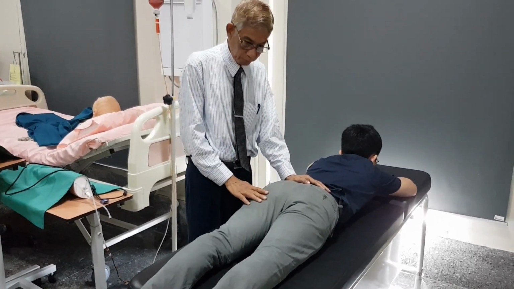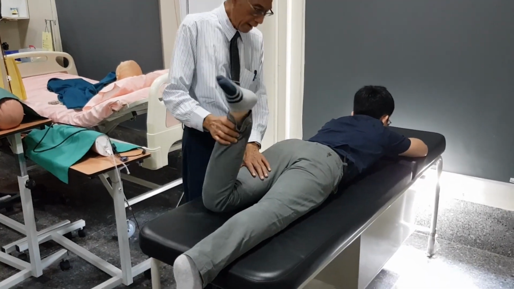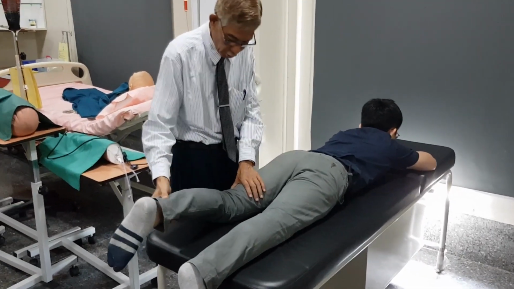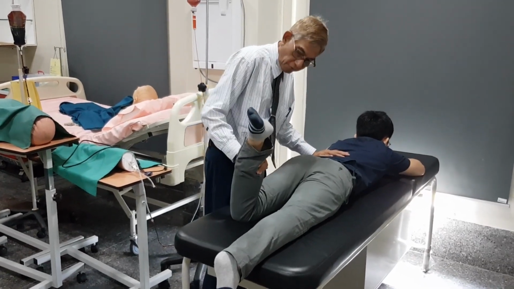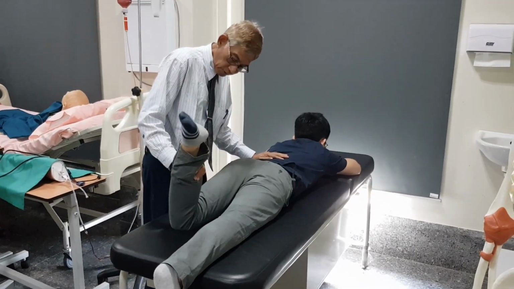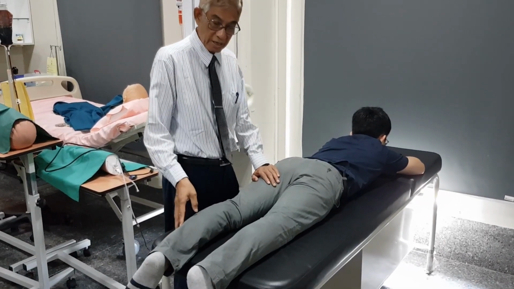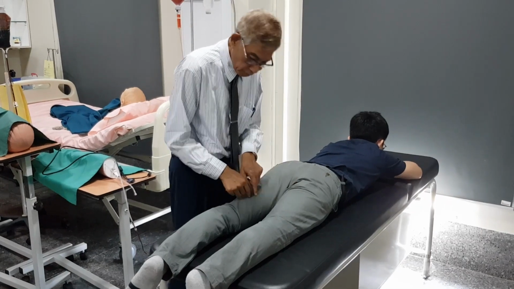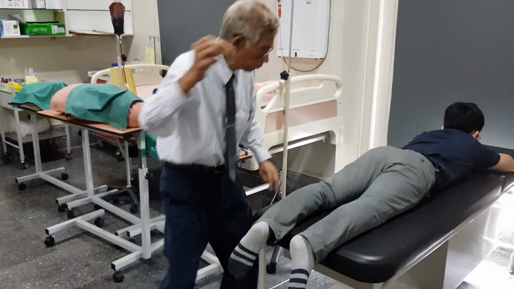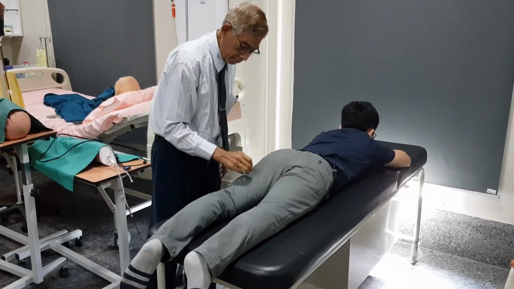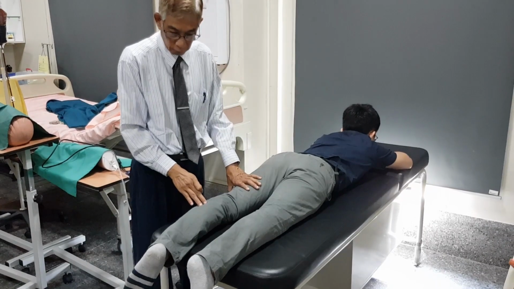Motor power. Motor power, you can test the hamstring muscles. Hamstring muscles action, flexion of the knee. Do it against the flexion of the knee, against the resistance. This is the motor power. Then sensory, back of the thigh, back of the leg. You have to test with the probe. So for painful stimuli, this represents the S2 dermatome.